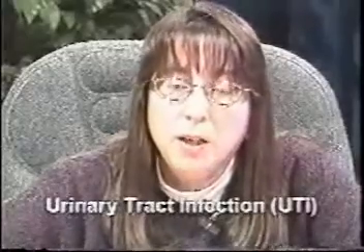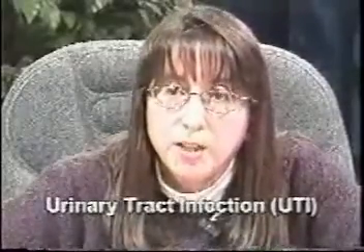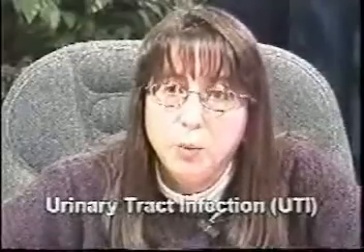Most patients who have a urinary catheter inserted in them will develop a bacterial infection in their urine 10 to 20 days after insertion of the catheter. This bacteria introduced into the urine will cause what they call a urinary tract infection, sometimes abbreviated as UTI.